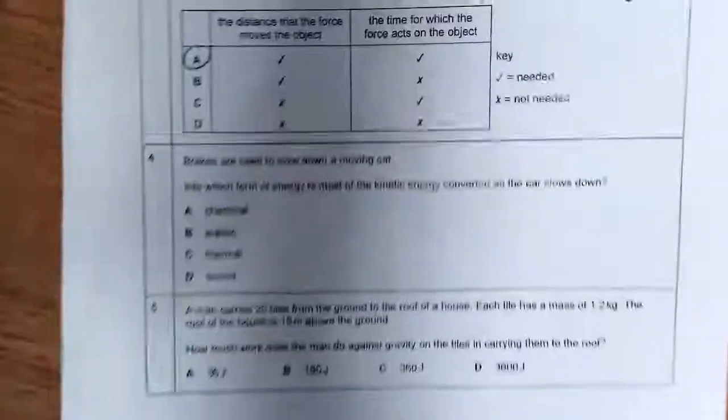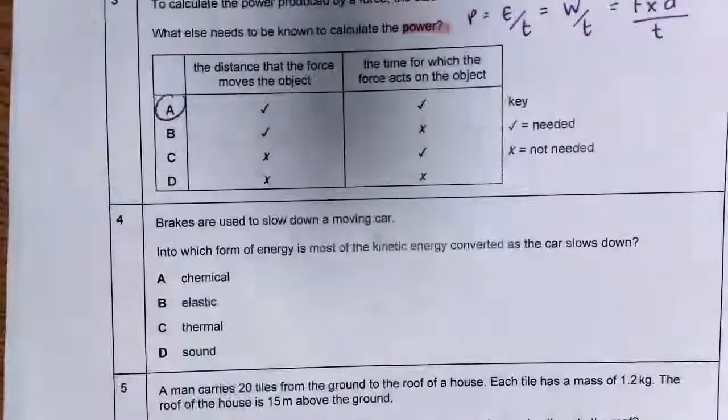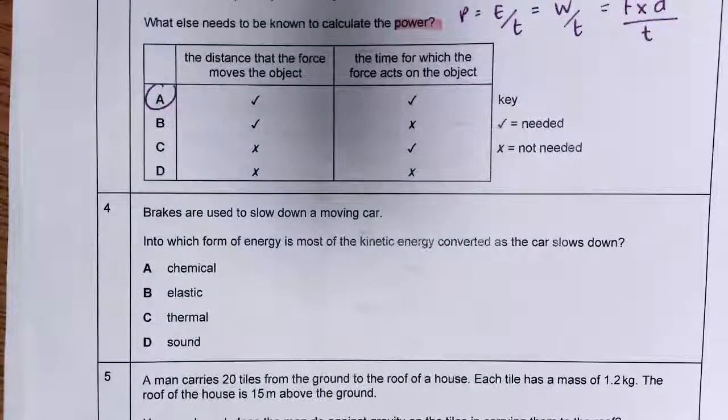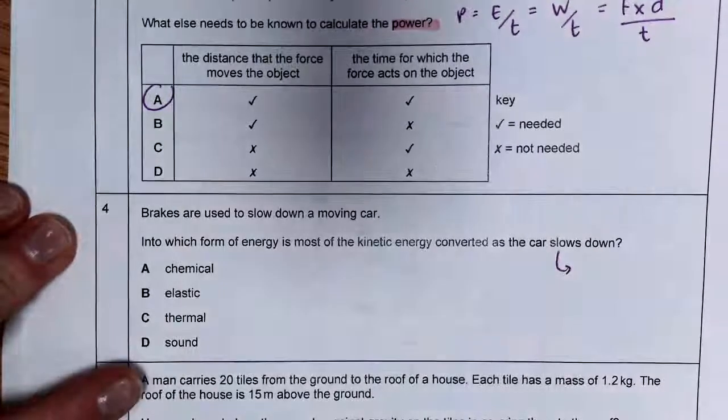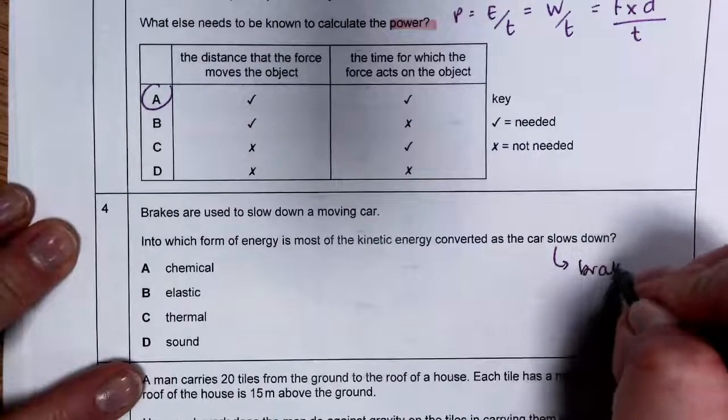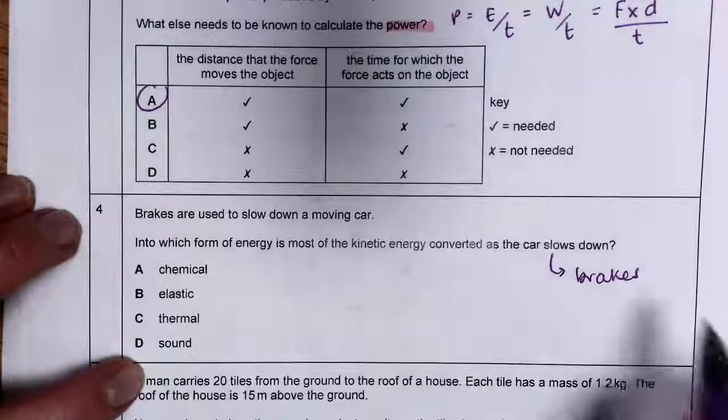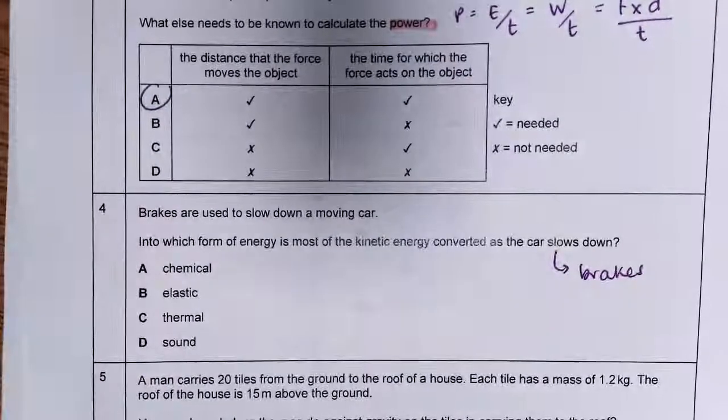Okay, number 4. Brakes are used to slow down a moving car. In which form of energy is most of the kinetic energy converted as the car slows down? Okay, so to slow a car down, we apply the brakes, and that applies to the car's wheels.